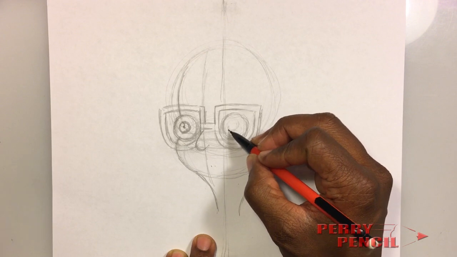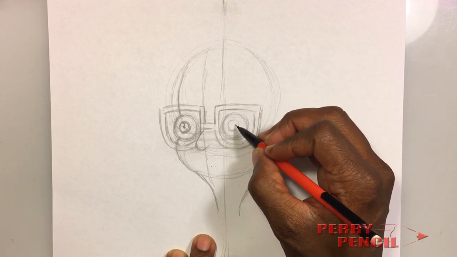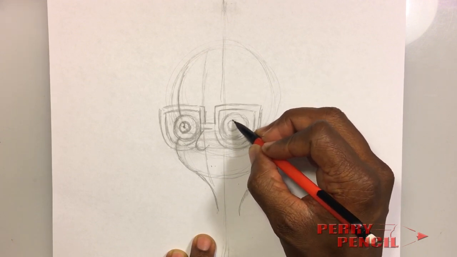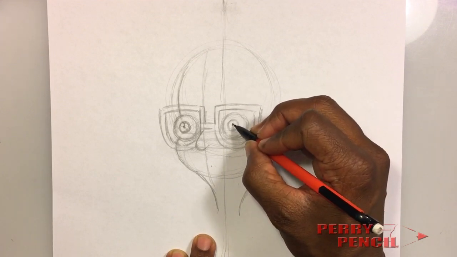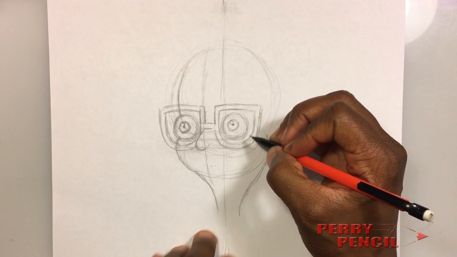And then put that eye in right there. And it's going to be the same thing as the left side, and put the iris in the center and then the highlight of that eye.